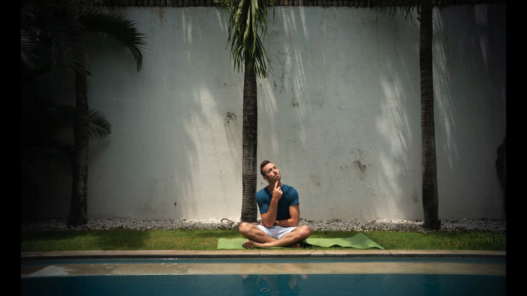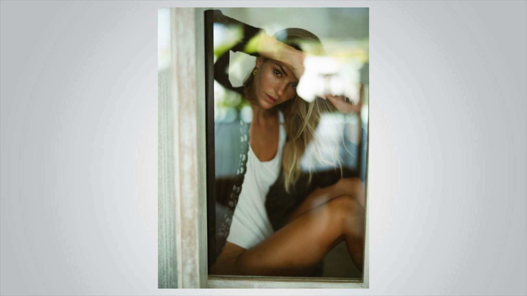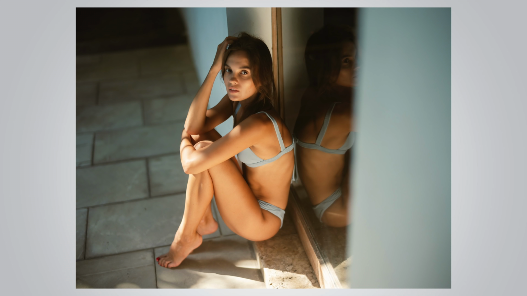Today we're going to be talking about reflection shots. No, not those reflection shots, these reflection shots. All right, let's get started.